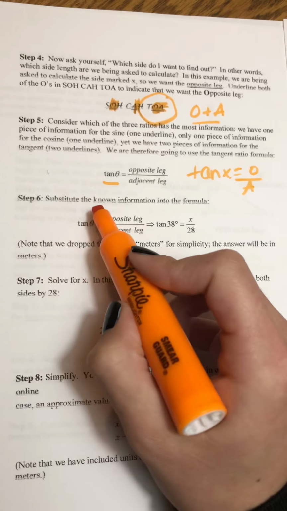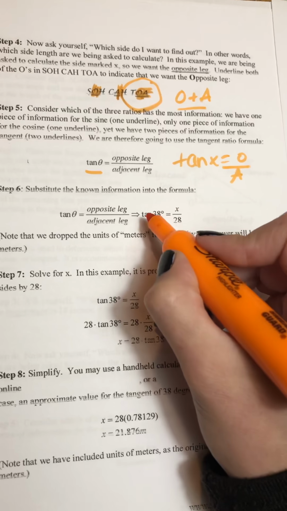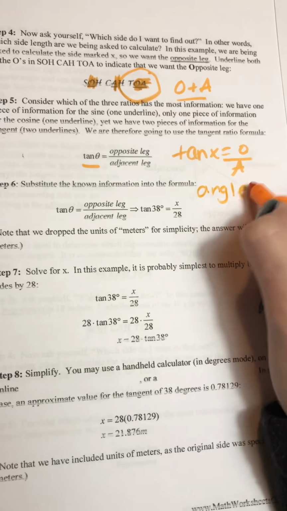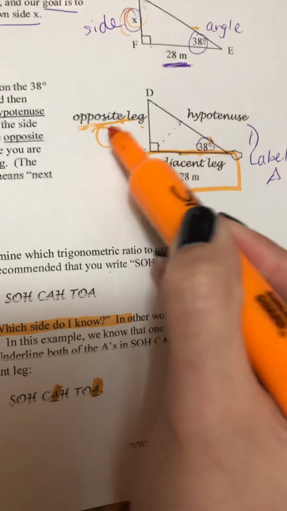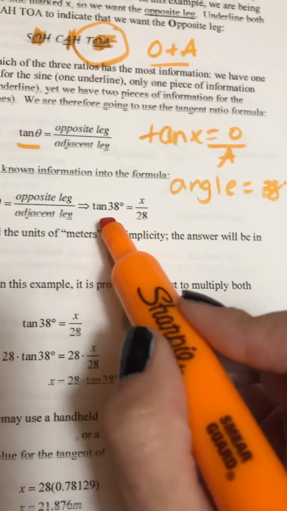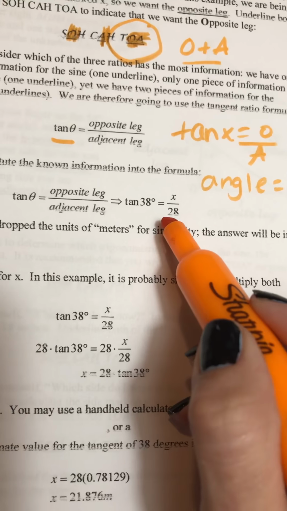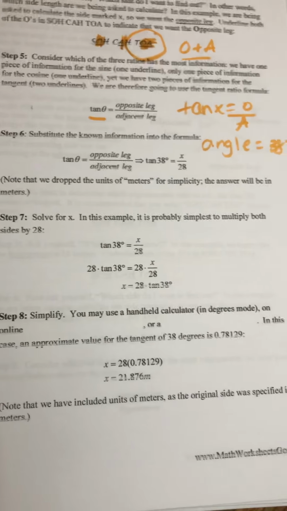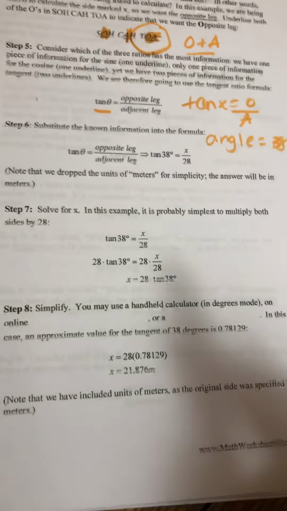So now step 6 says substitute the known information. So we know the angle now. We used to not know the angle. So we know the angle is 38 degrees, right, from my triangle. We know the opposite is x, and we know the adjacent is 28. So all we're doing is substituting: tan of the angle of 38 equals x over 28. Note that we dropped the units in meters for simplicity. We can always add them back later.